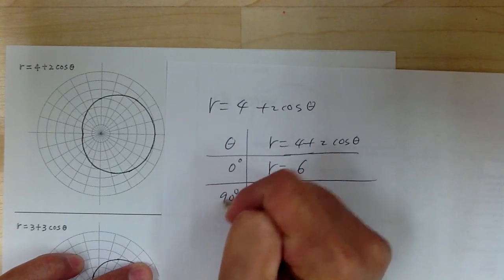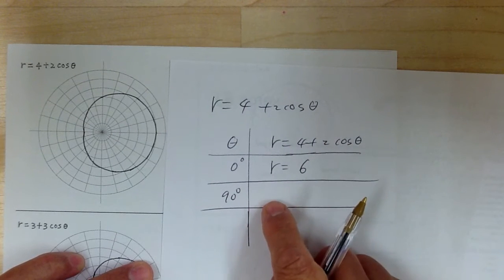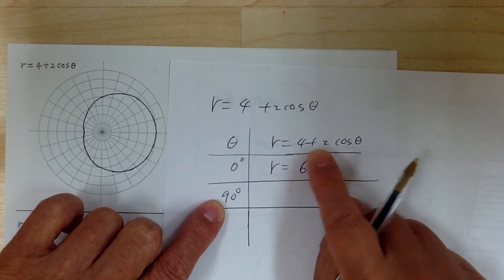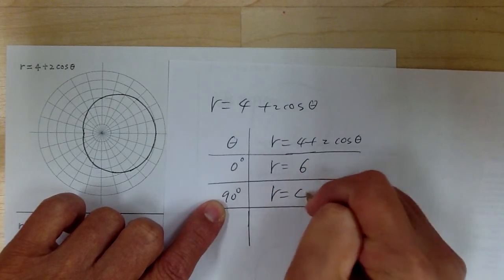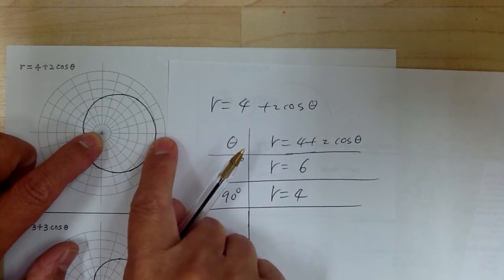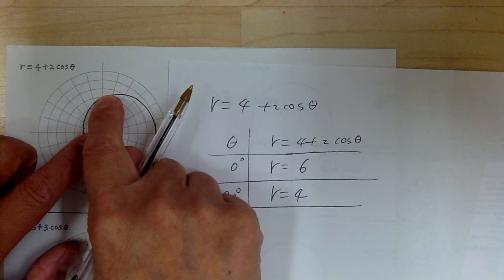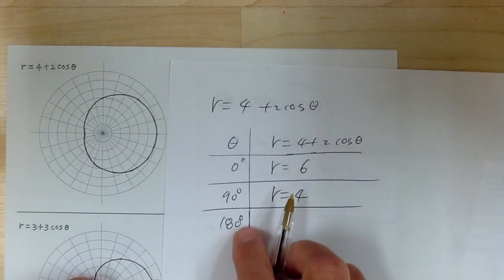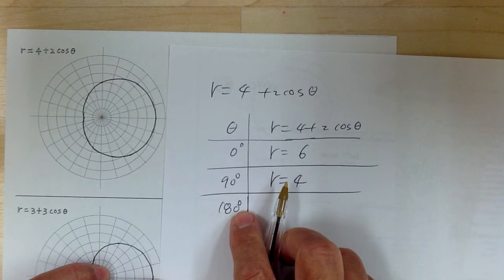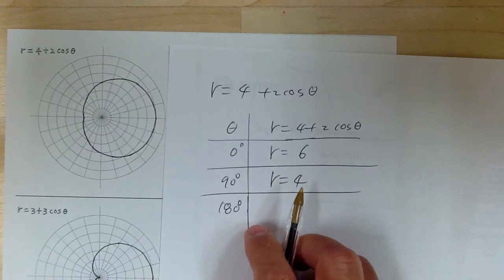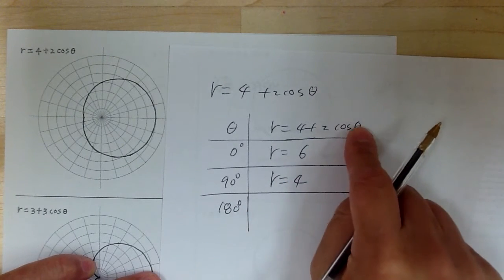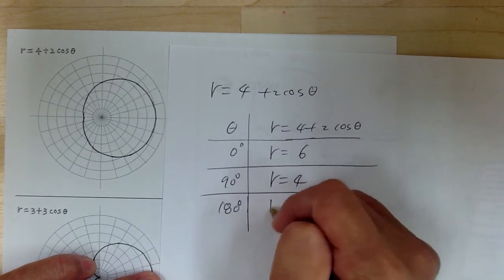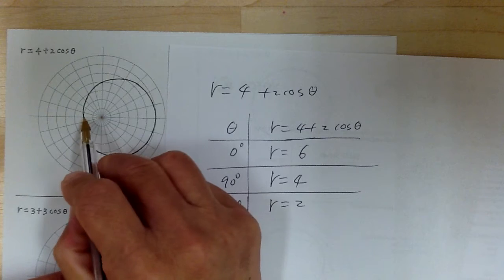Okay, at 90 degrees, so you go every 90 degrees. Cosine of 90 degrees is 0. 0 times 2 is 0, plus 4 is 4. So at 0 degrees, you get 6. At 90 degrees, you get 4. And then at 180 degrees, cosine of 180 is negative 1. Negative 1 times 2 is negative 2. Negative 2 plus 4 is equal to 2. So over here, you get 2.